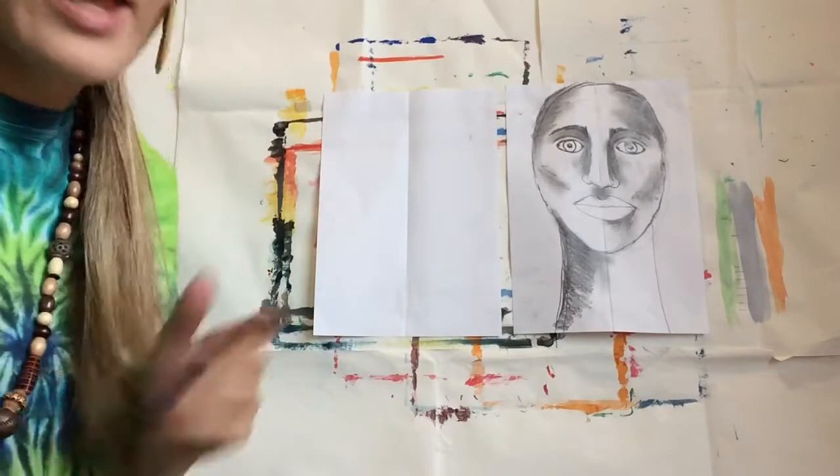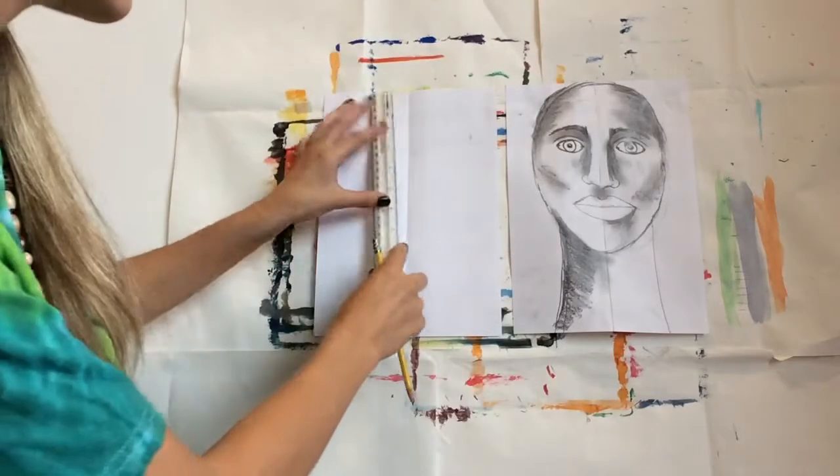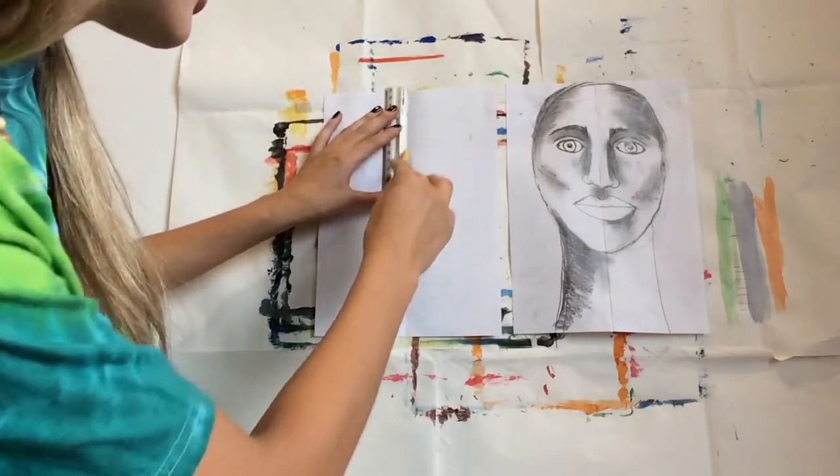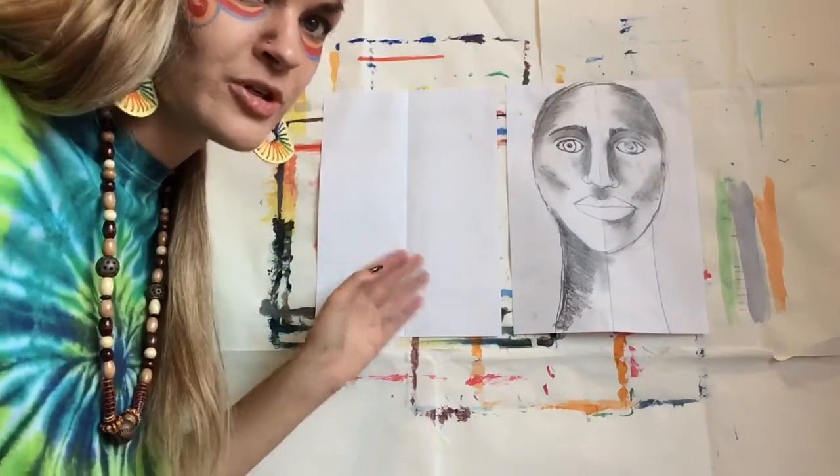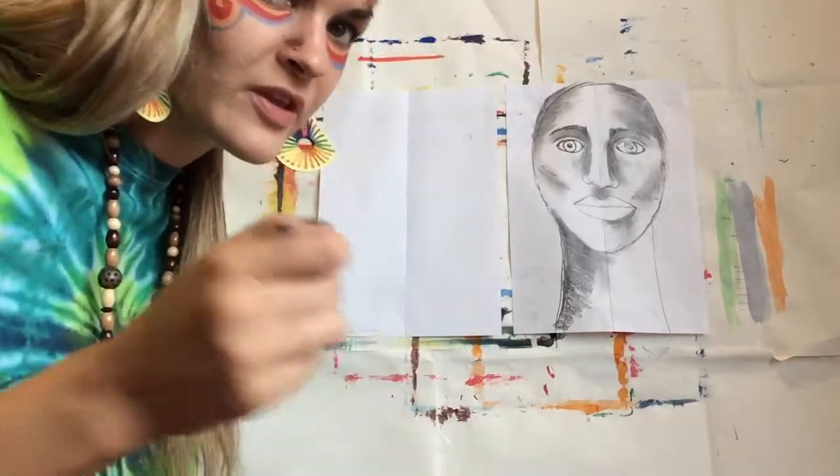Fold it in half, and if you want to, you can make a line down the middle of your page, or you can just use the crease as a guideline. Okay, so that's my line of symmetry. What I do on one side of the face, I do on the other.